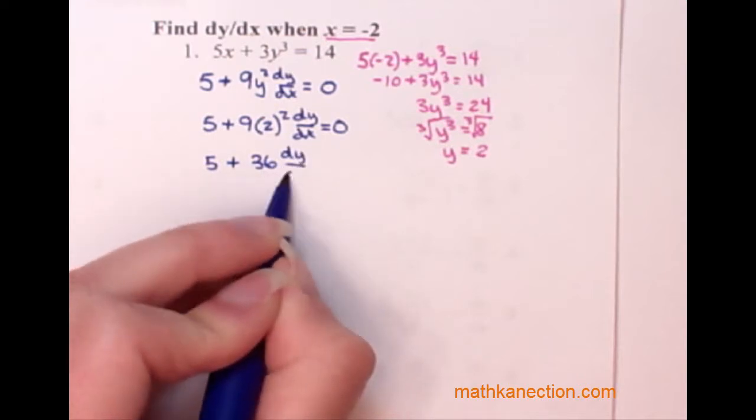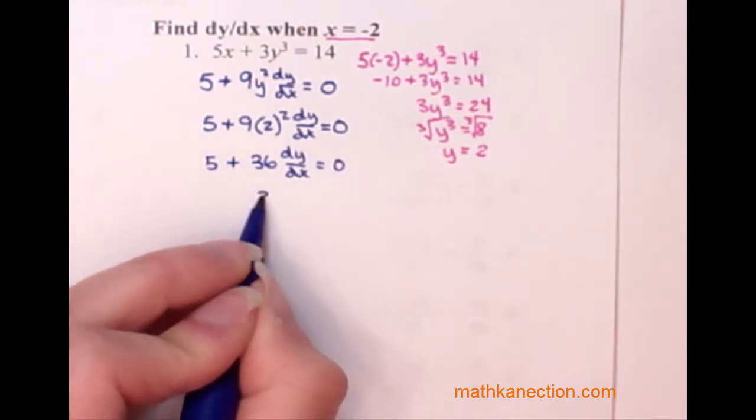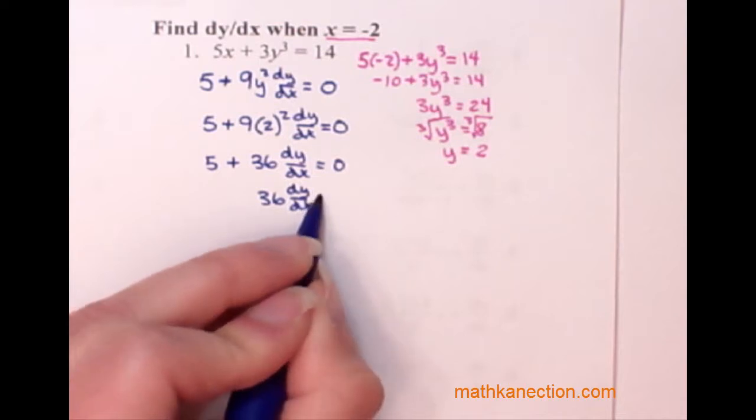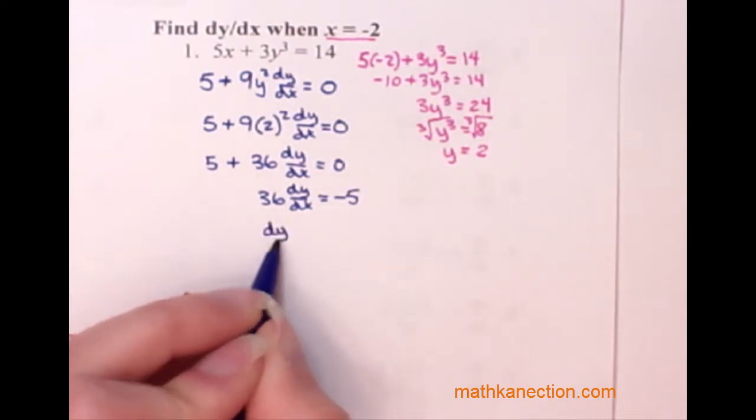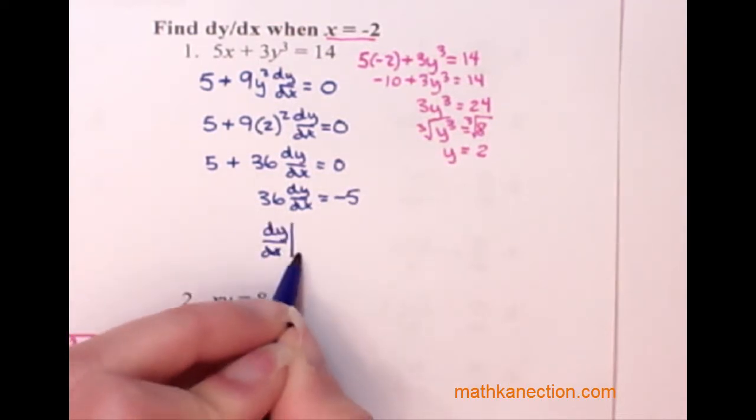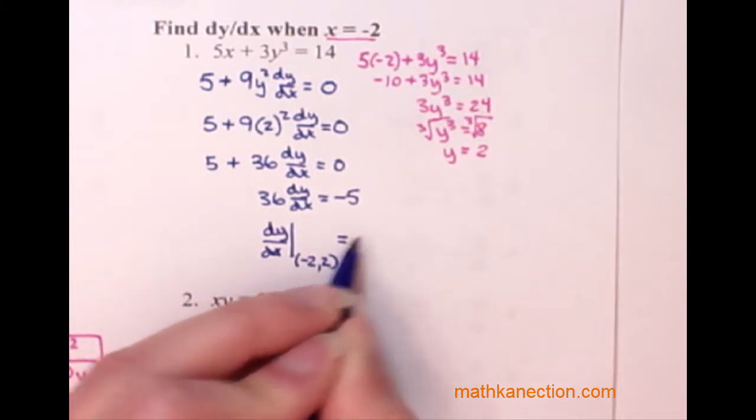Get 5 plus 36 dy/dx is equal to 0, subtracting over the 5, then dividing by 36, so dy/dx at the point negative 2 comma 2 is negative 5 over 36.